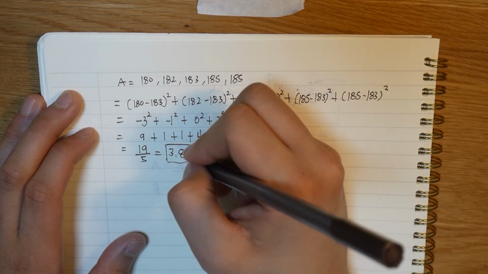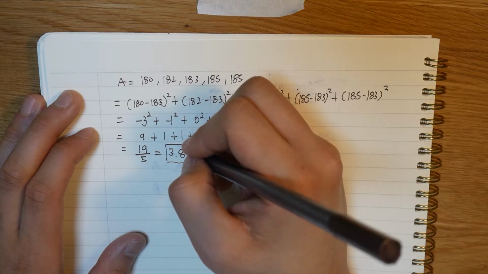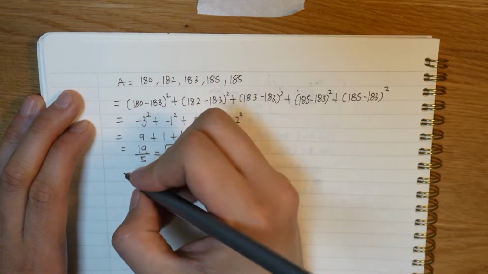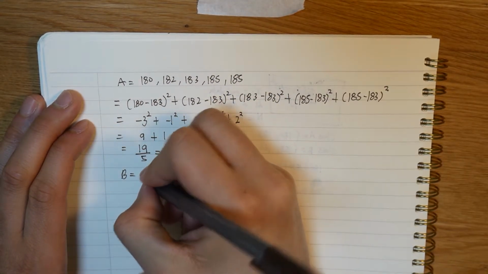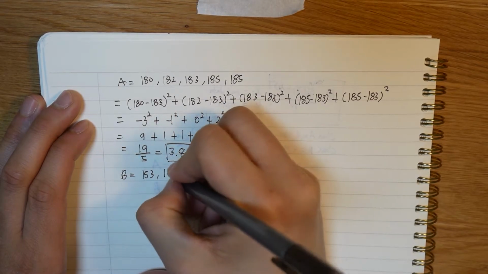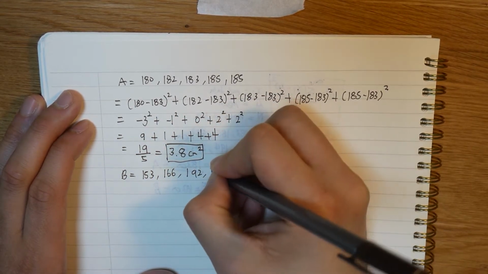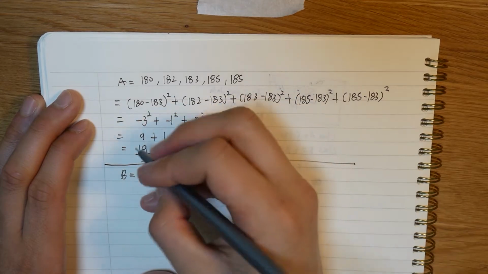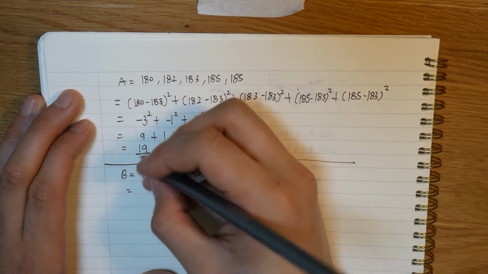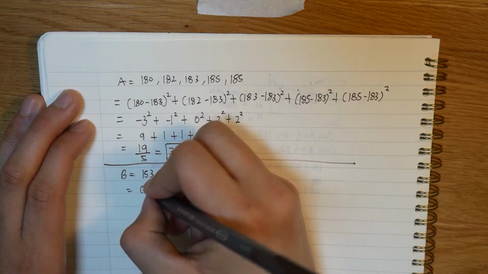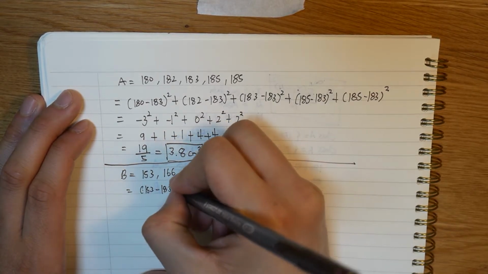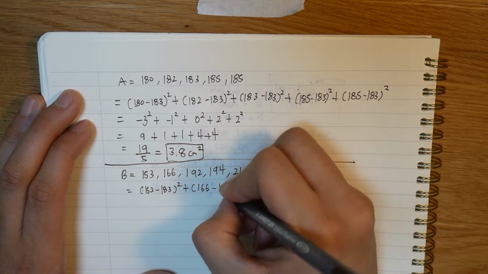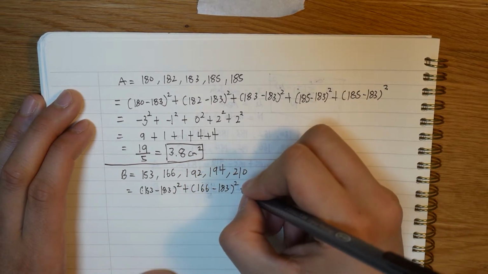When you just look at this variance, you can't really tell much about it. Is this big or not? We don't know. So let's calculate a variance for B as well. B has 153, 166, 192, 194, and 210. Let's draw the line here. So we are going to do the same thing as we did in classroom A. It's going to be 153 minus the mean of classroom B. And we are going to do this for all the heights in classroom B.